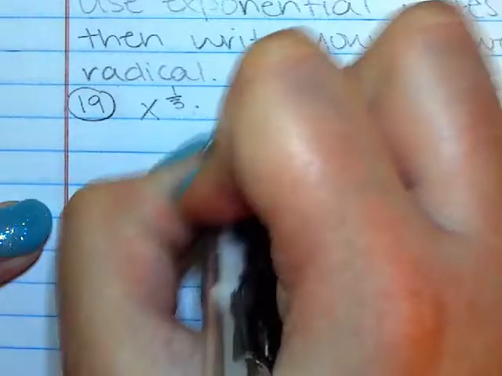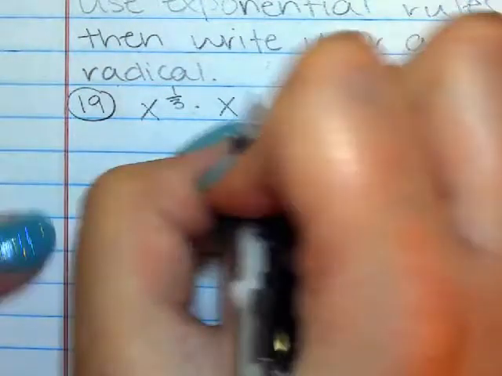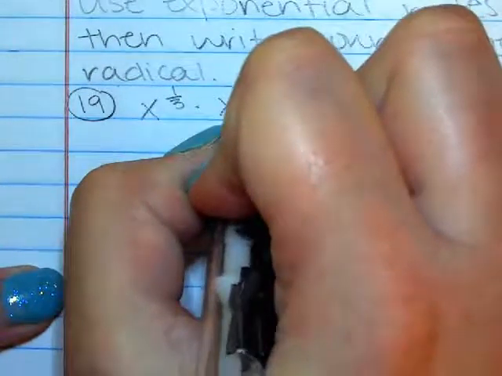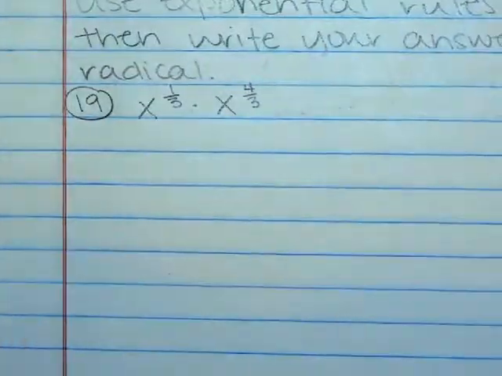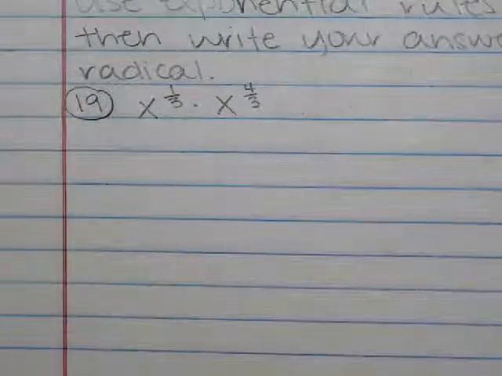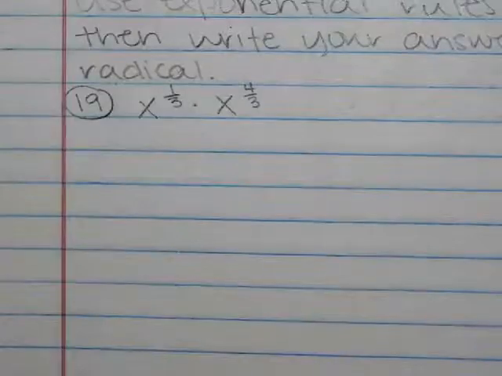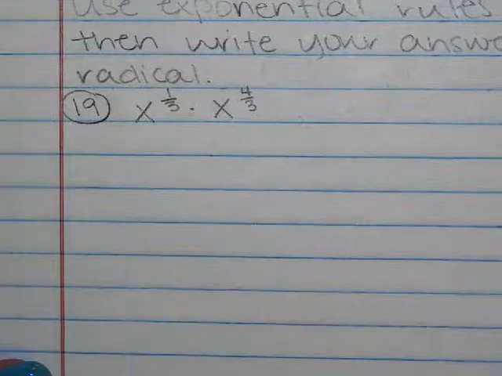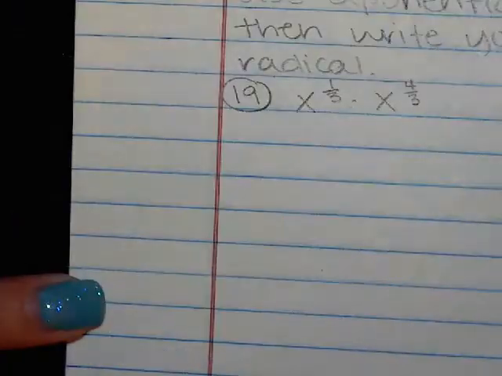Do you guys remember the exponential rule? I'm going to write this off to the side here in the margin, just to remind you. If you had x squared times x to the 3rd, what would that give you? x to the 5th, and that's because you add the exponents.